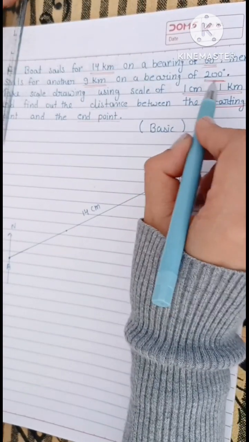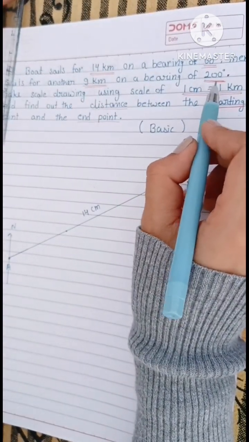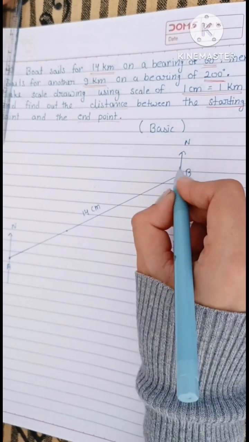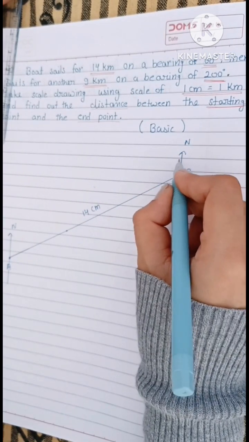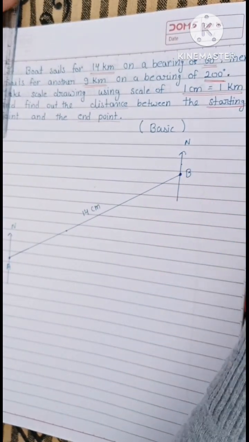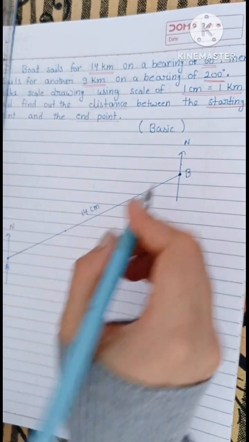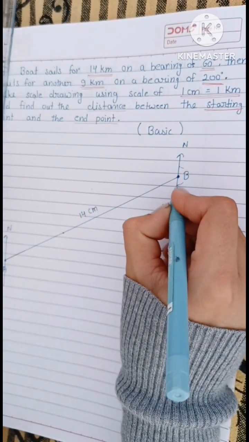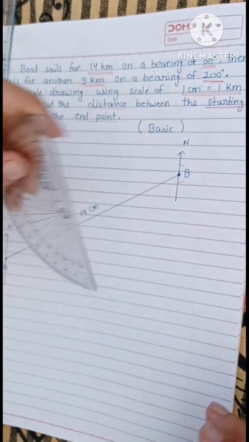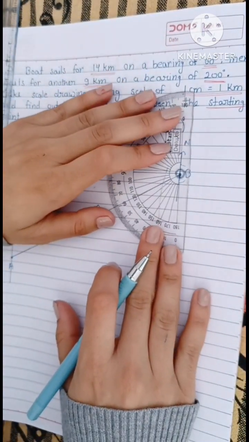And I have to move with 200 degrees. So this is my north. I have to go clockwise and I have to move an angle of 200. Till here the angle is 180. So after 180 you need 20 degrees more.